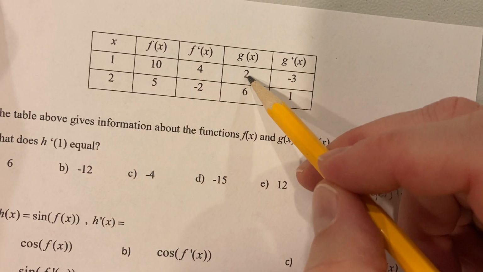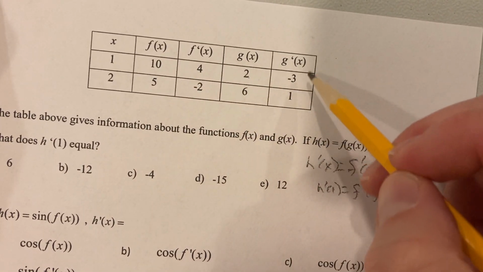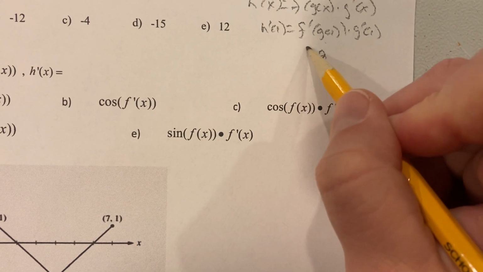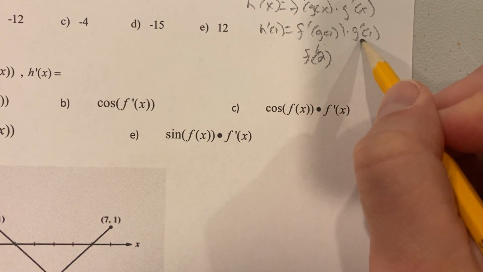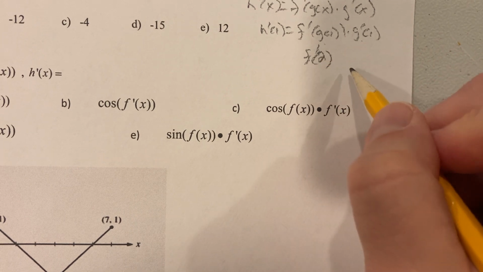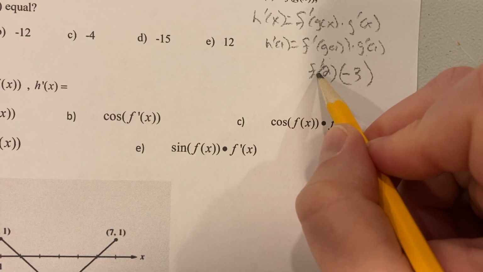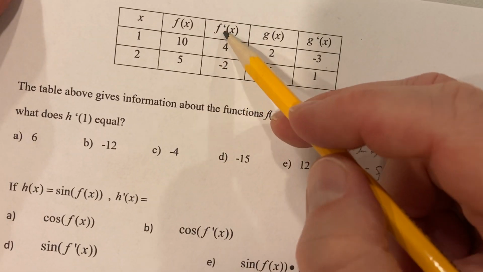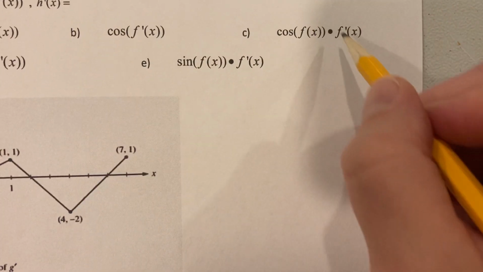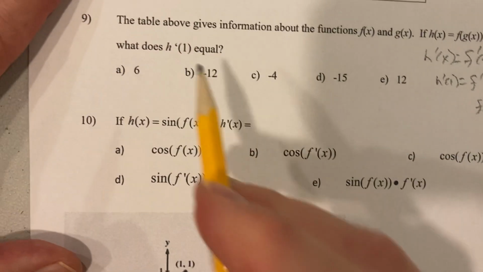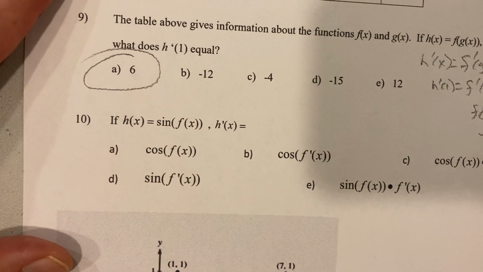G of 1 is 2, and G prime of 1 is negative 3. And now I go back to the table, and what's F prime of 2? F prime of 2 is negative 2. So we get negative 2 times negative 3, which is a positive 6, which was A.